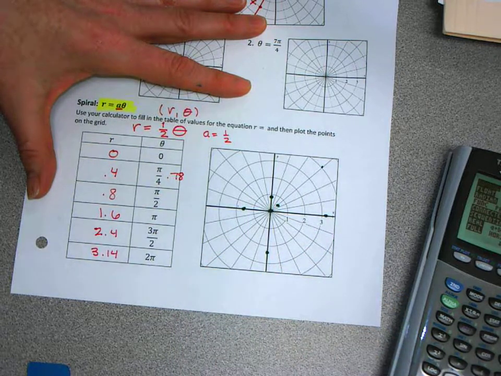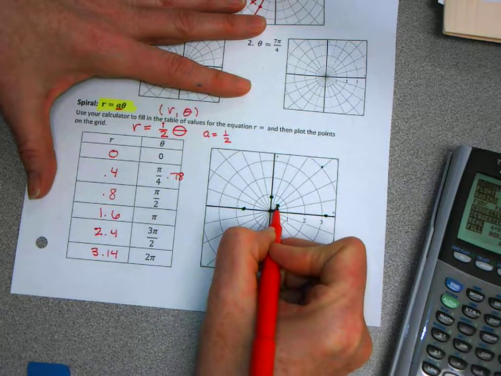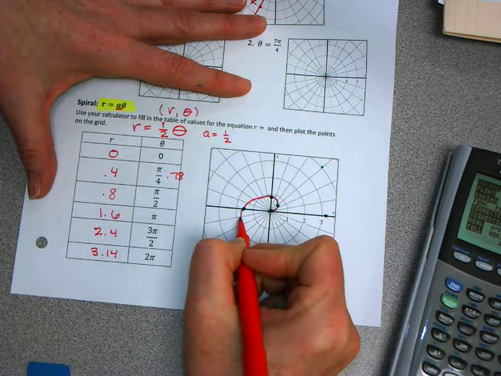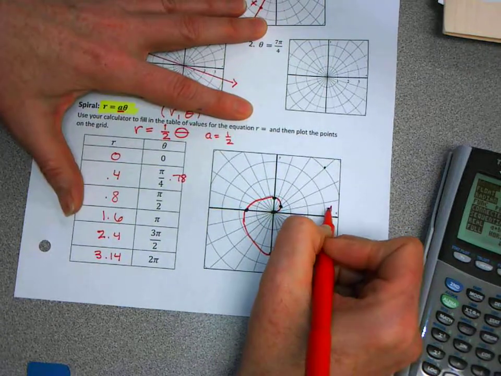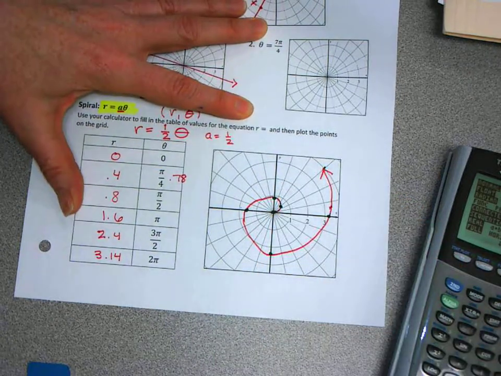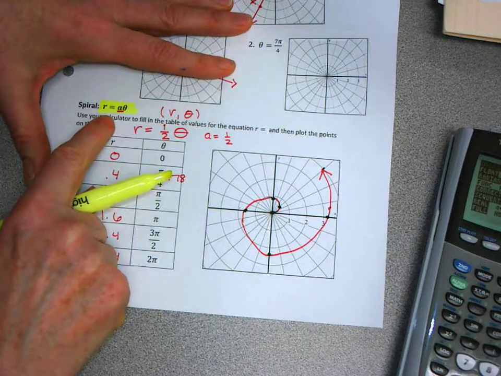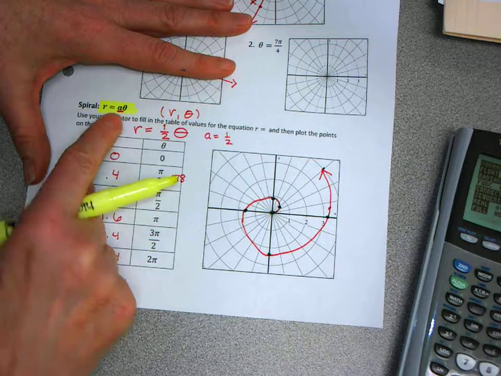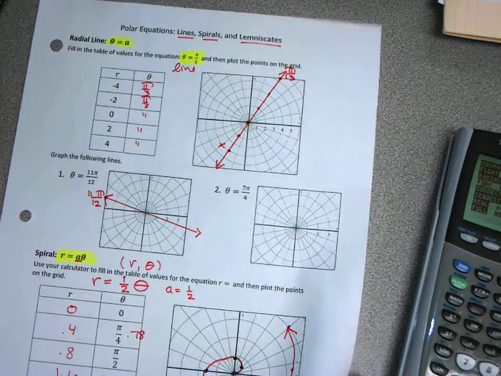So you see what's happened. Now let's connect this. So this is where I started, and it looks like this. What we call this is the spiral of Archimedes, because Archimedes started this spiral. And let's remember the structure of the equation: r equals a number times theta. Up here is theta equals a number.